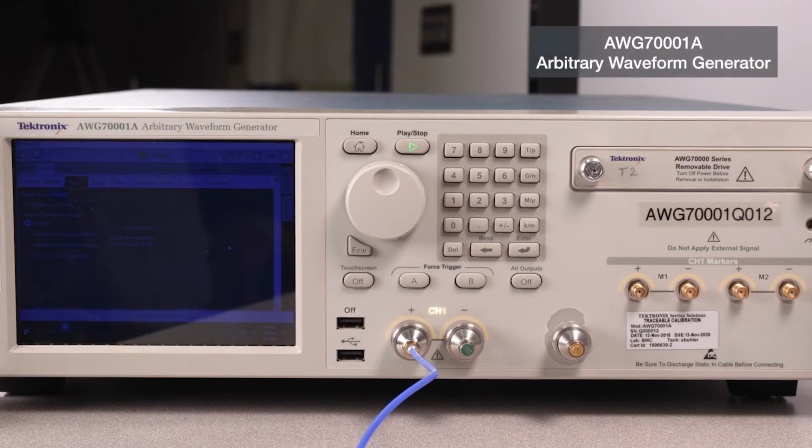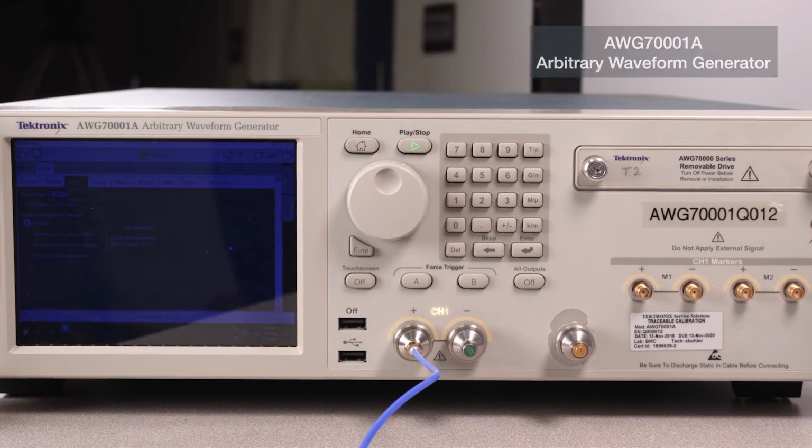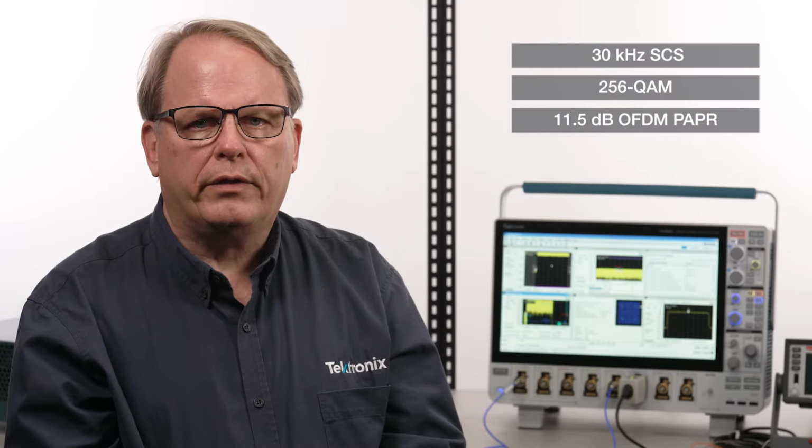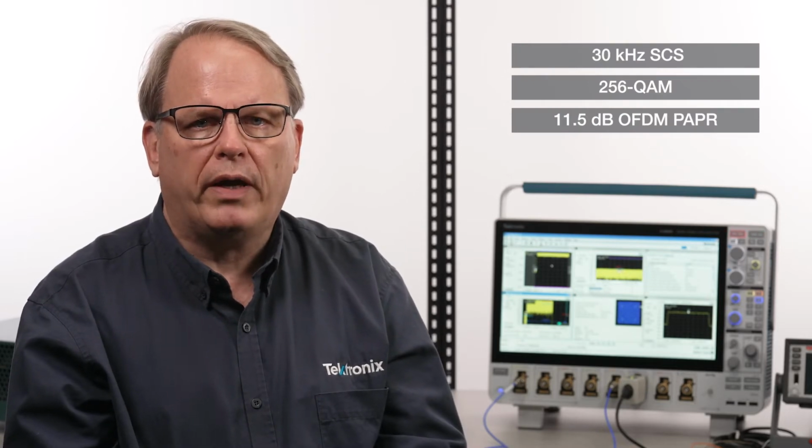Alex? Here in our lab setup, we have a Tektronix Series B MSO as our acquisition hardware, an AWG 70,000 arbitrary waveform generator as our source, which is producing a single NR carrier at 3.5 GHz center frequency with a bandwidth of 100 MHz. It's an uplink signal with 30 kHz SCS, 256 QAM, 11.5 dB OFDM PAPR.